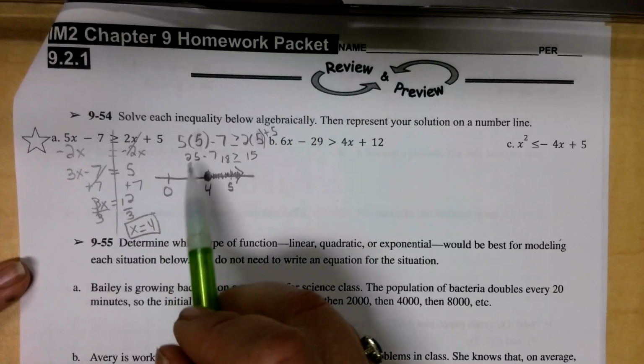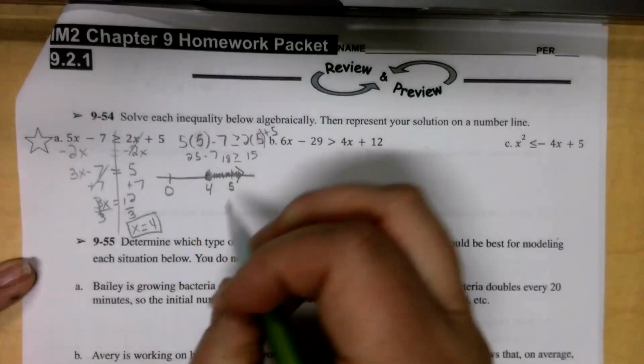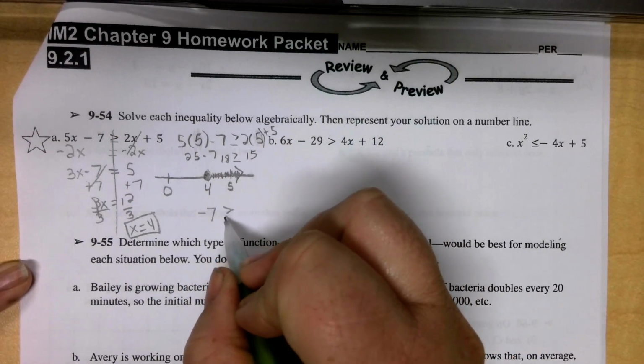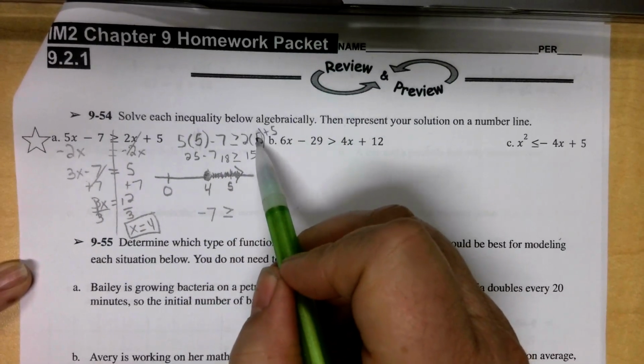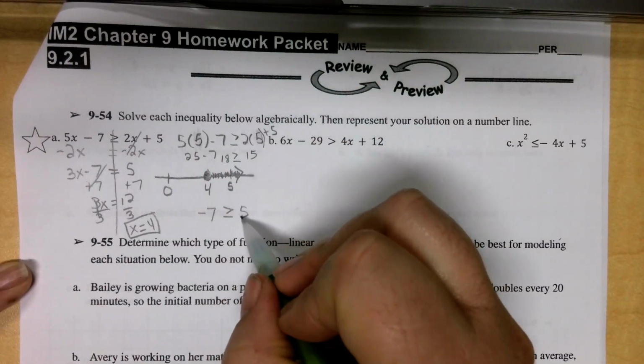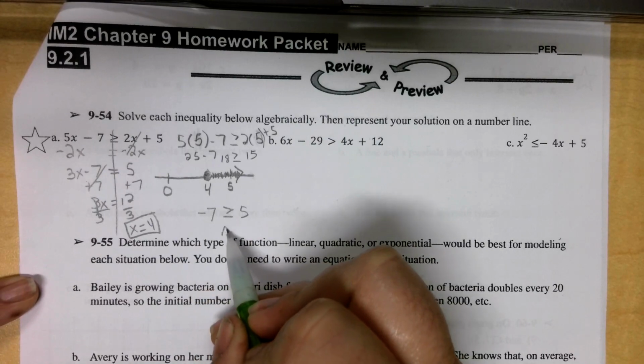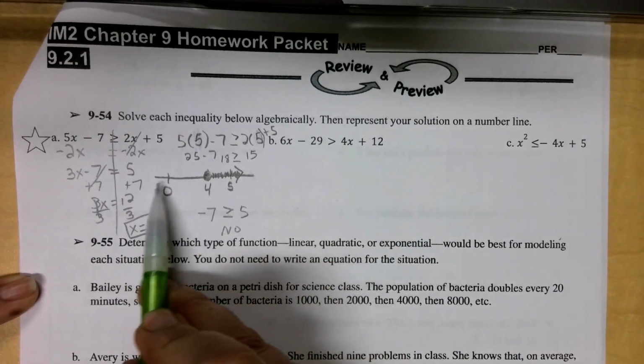Okay, if I did 0, 5 times 0 is 0, minus 7 would be negative 7. Is negative 7 greater than or equal to 2 times 0, which is 0, plus 5, which is 5? And no, negative 7 is not greater than or equal to. So that means I do not shade this way.